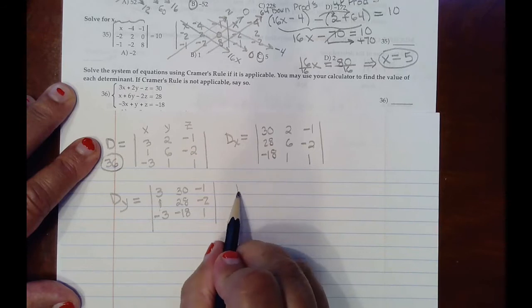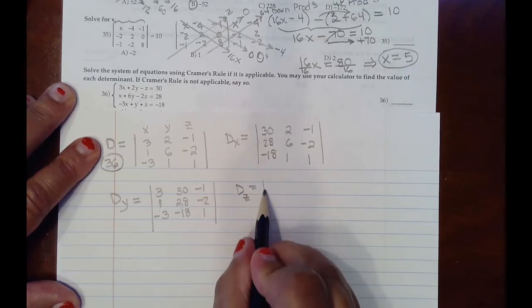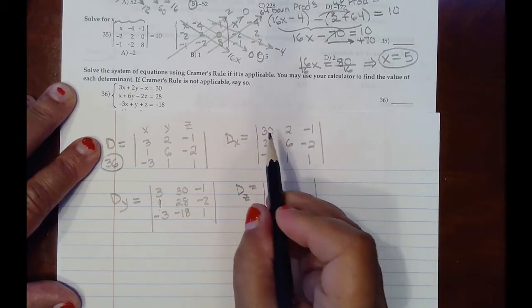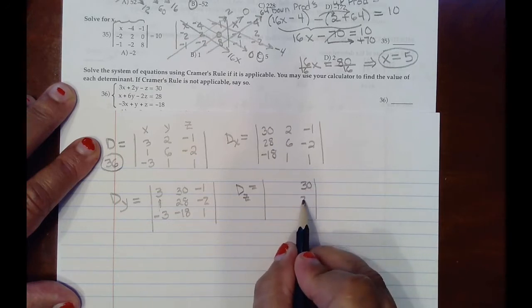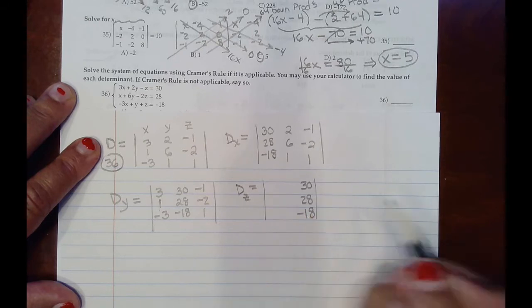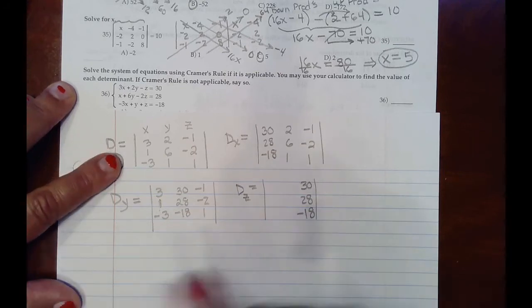Okay, then my d sub z determinant would be: replace the z coefficients with the 30, the 28, and the -18. And then the x and the y columns would remain the same.